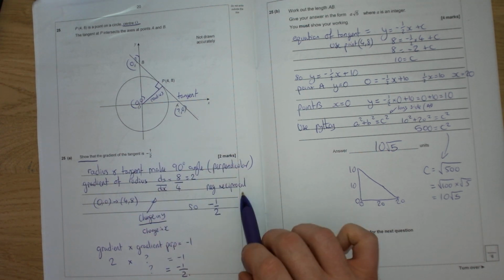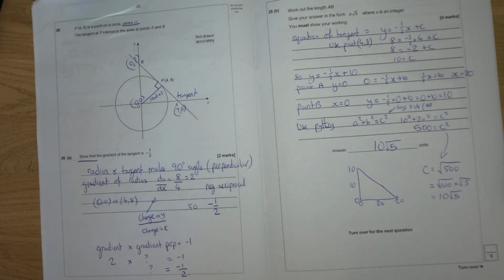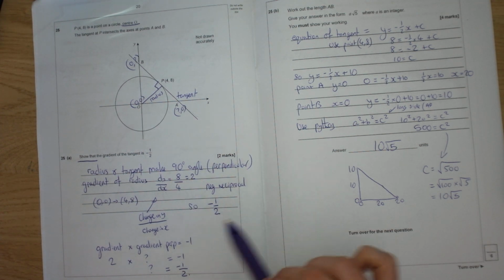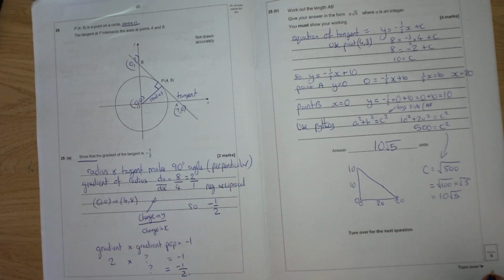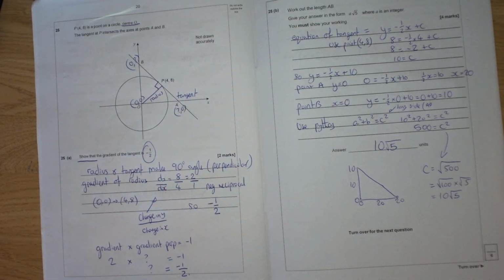Essentially what you're doing is the negative reciprocal. So reciprocal means you take a fraction and you flip over the denominator and numerator. So we've got negative because it's positive, and then 2 over 1, because that's all 2 is, it's 2 wholes, becomes 1 over 2, and that's what we wanted to try and get to.